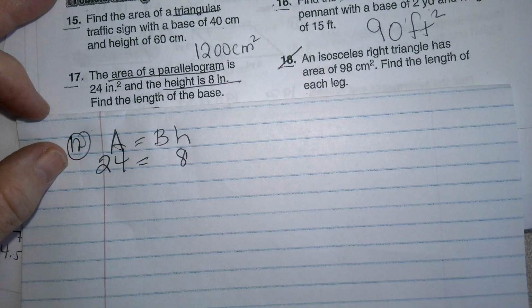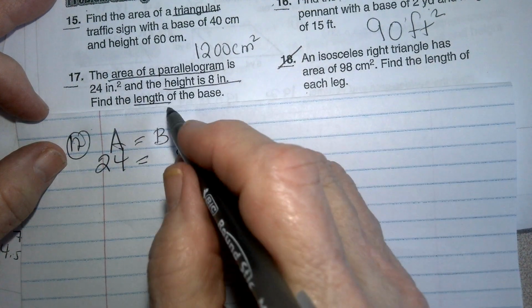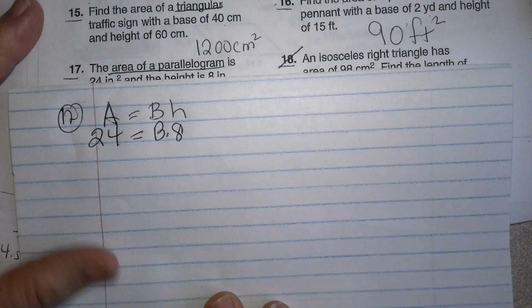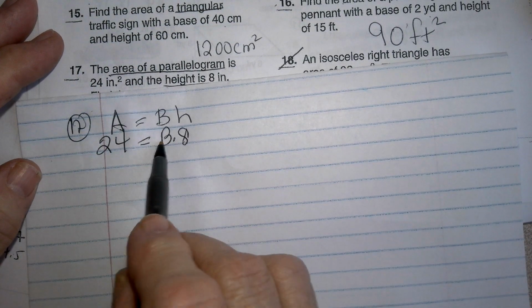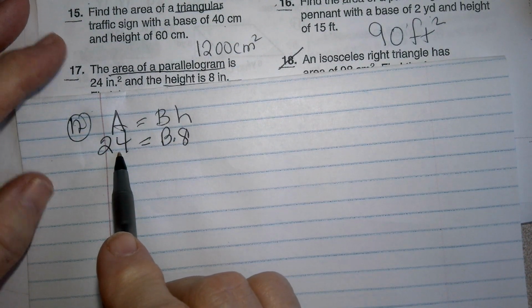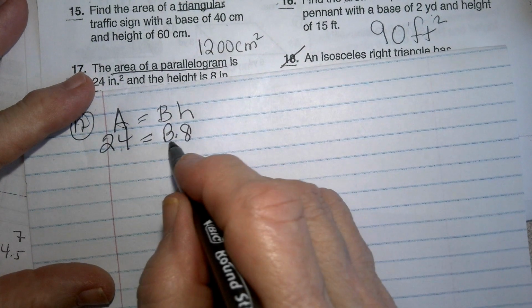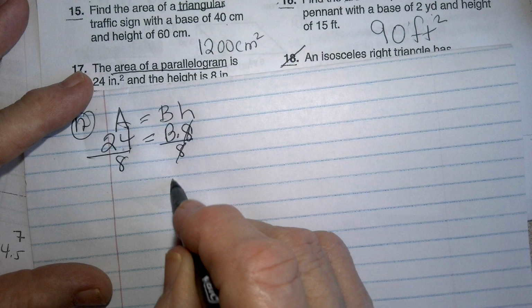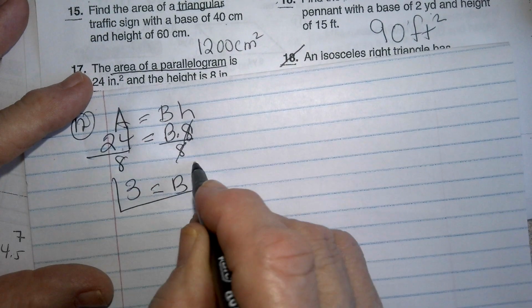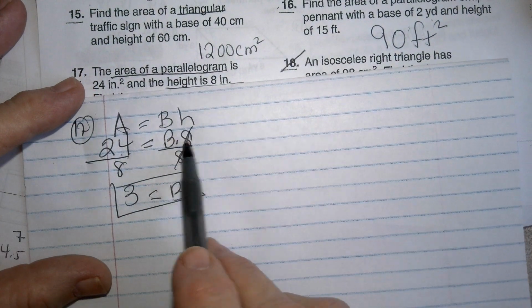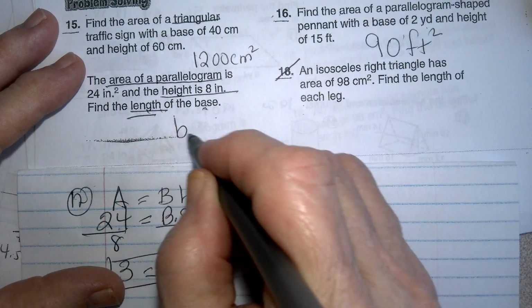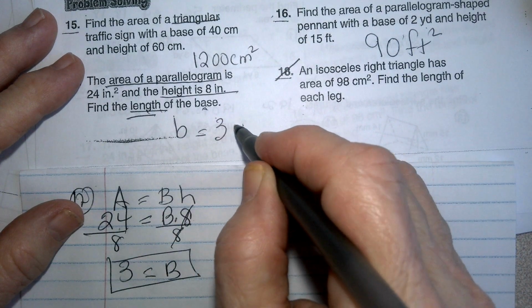And we're looking for the length, which is basically, ma'am, please don't interrupt, which is basically the base. So the length is the base. So I'm looking for the base. And I can almost see what the answer is right now. 8 times what is going to give us 24? 3. Or I could finish it up by dividing by 8. So the base is equal to 3, such that if I put that back here, 3 times 8 would give us 24. So the base is equal to 3 inches.